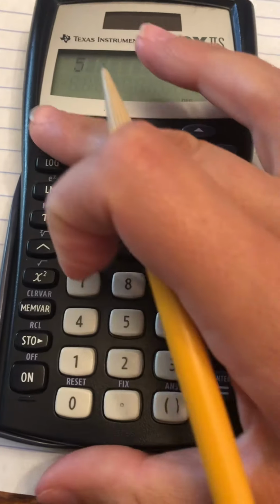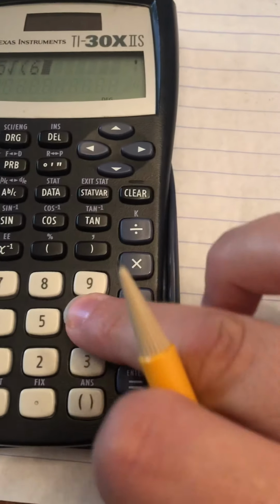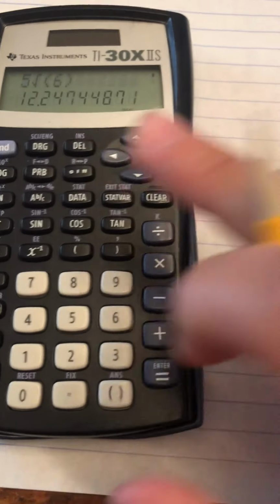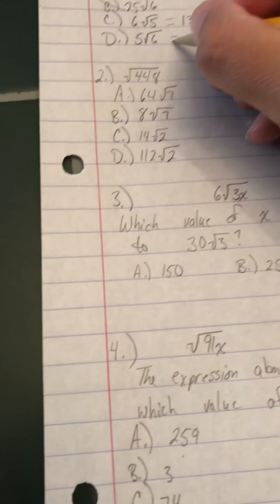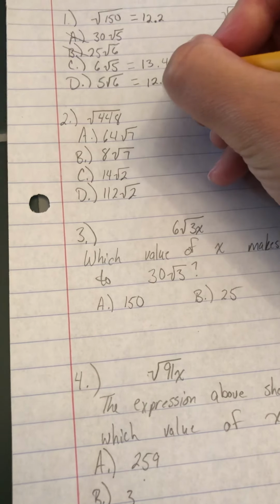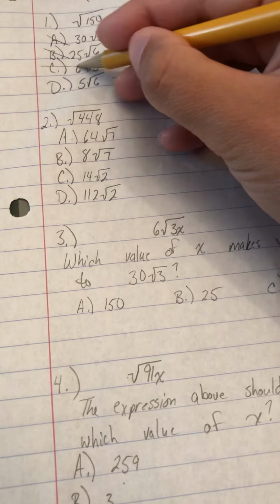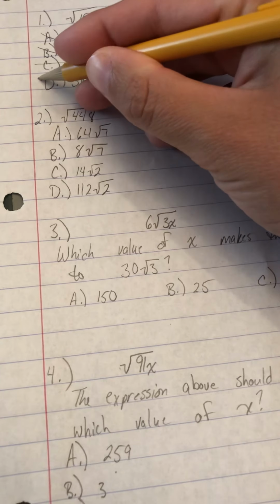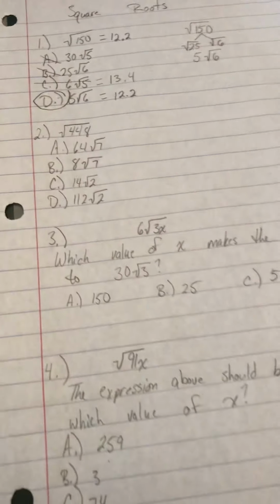And then 5 square root of 6 is 12.2, whatever we got the first time. So this one doesn't work. This one is your match. So if you throw it into your calculator, it should work out.